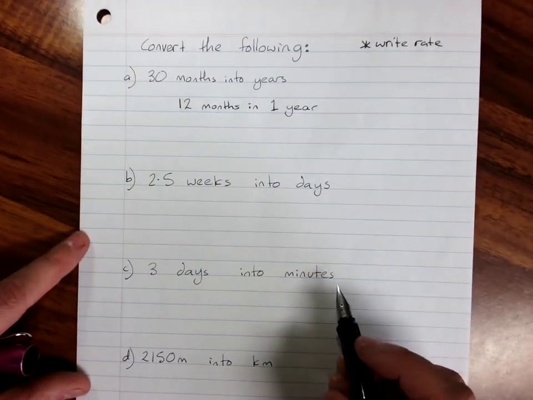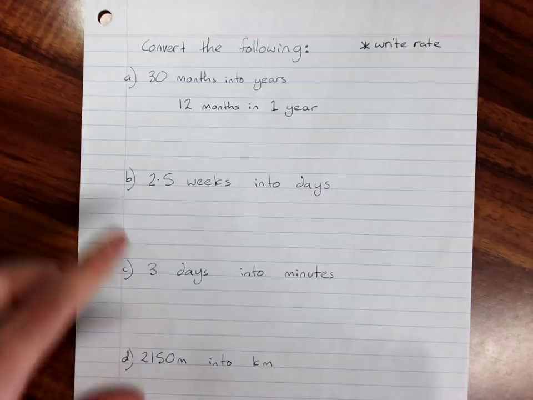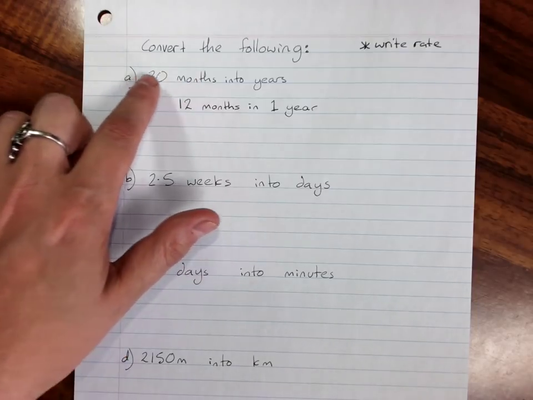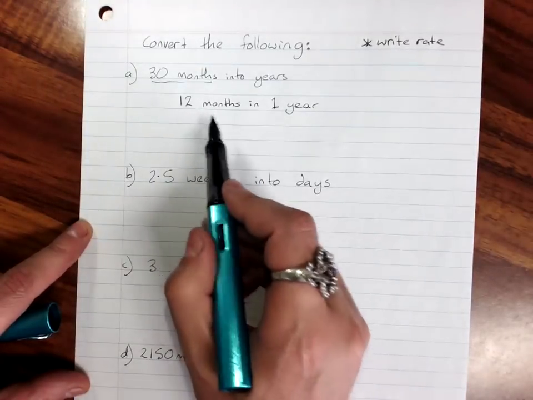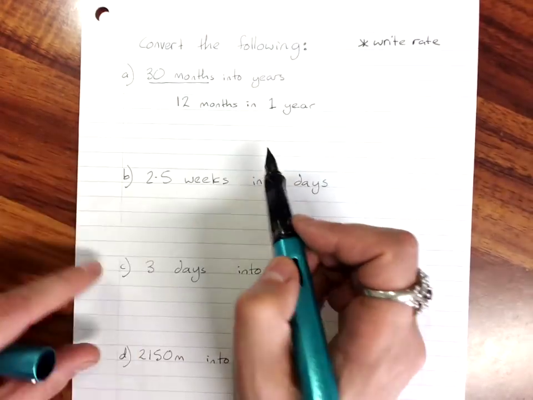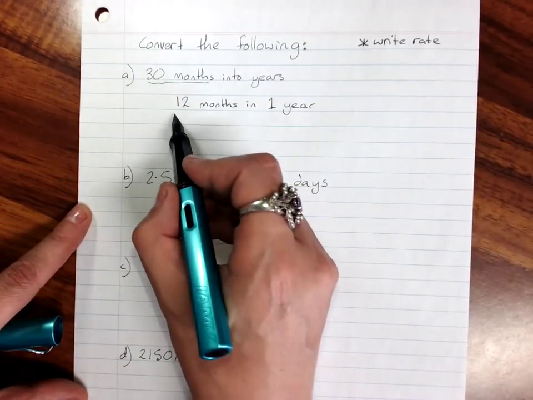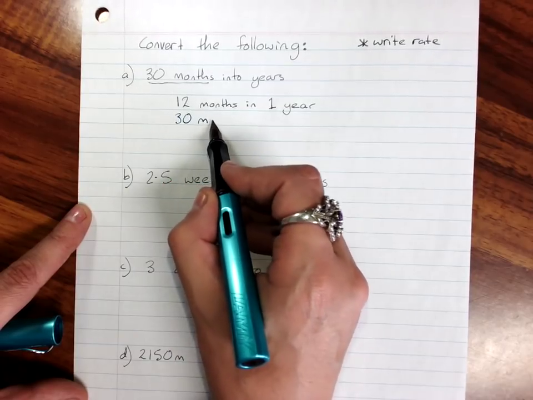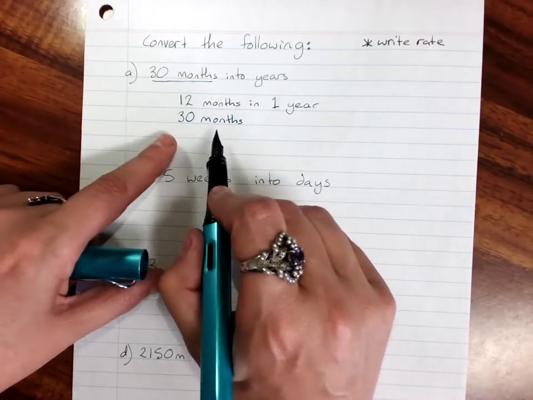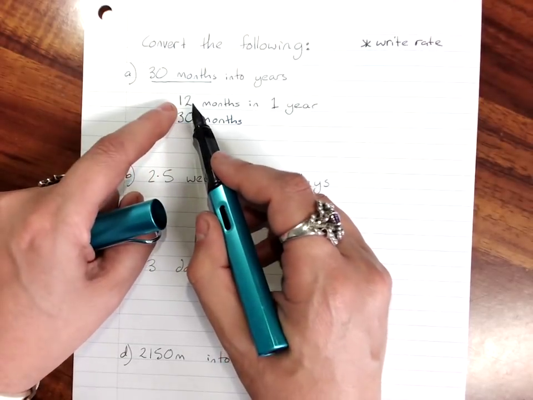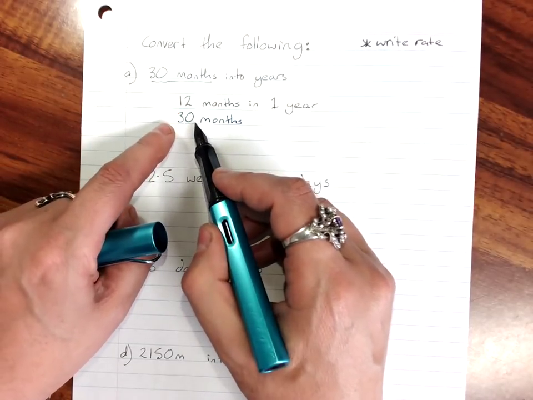Okay? Then, put the number that they gave us, 30 months, into the right spot. You put it under months, not under years. You put it under the one that matches. 30 months. And now, we've got the skill to work out what did I multiply 12 by to get 30.